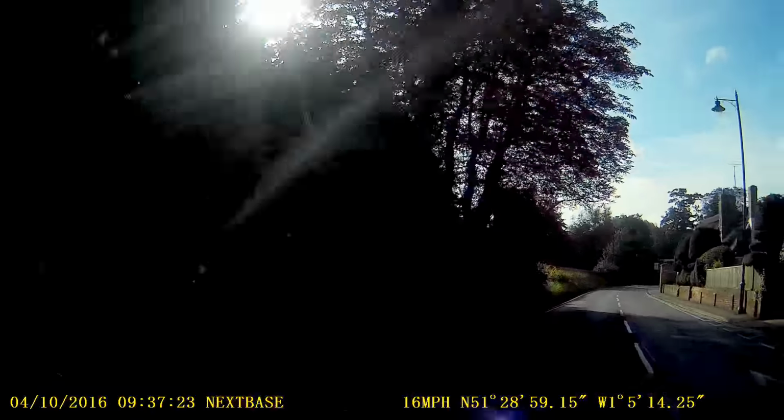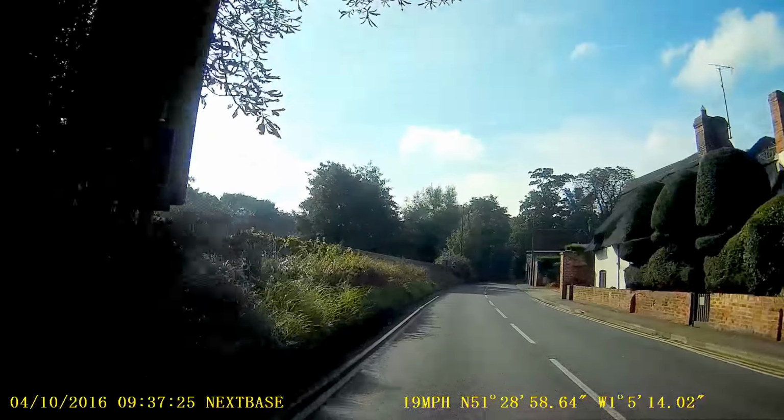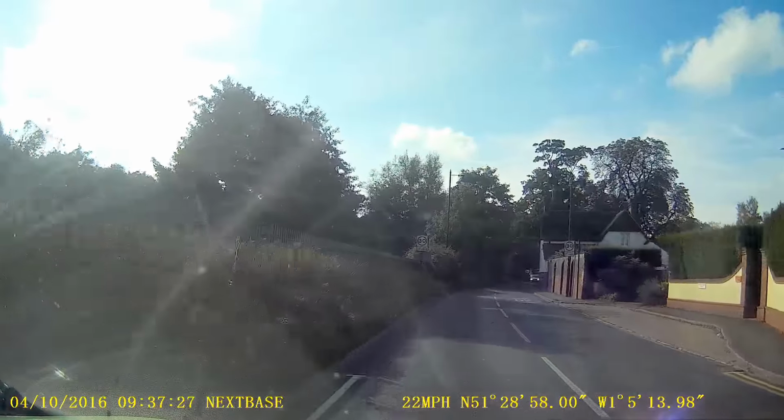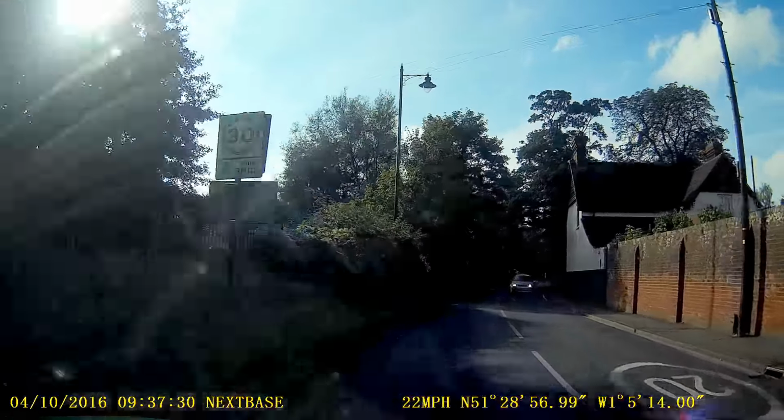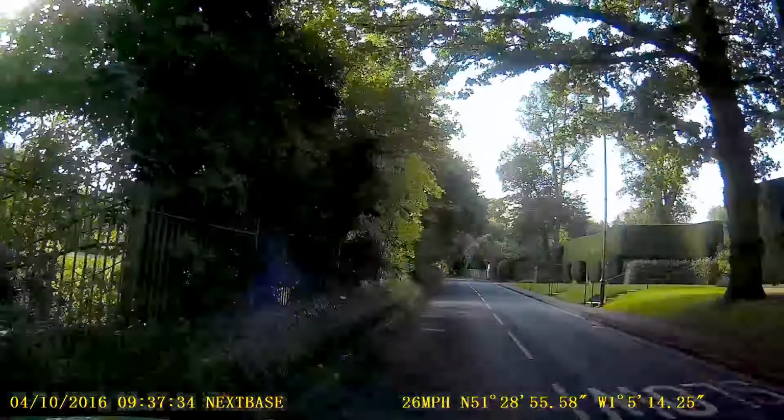So what would a slow moving vehicle have to display? And that would be a yellow flashing light. Now we're exiting the 20 mile per hour zone. We've got one vehicle in the rear, we've got nice dry driving conditions.